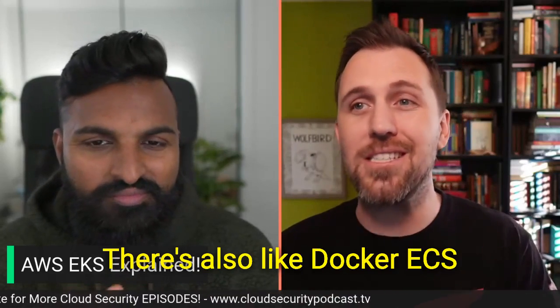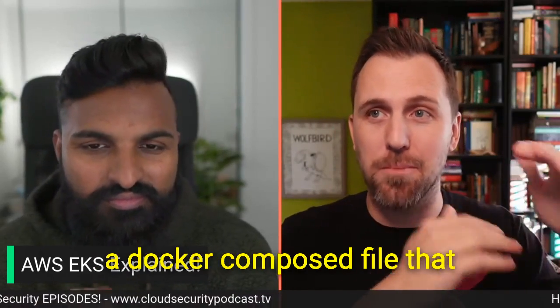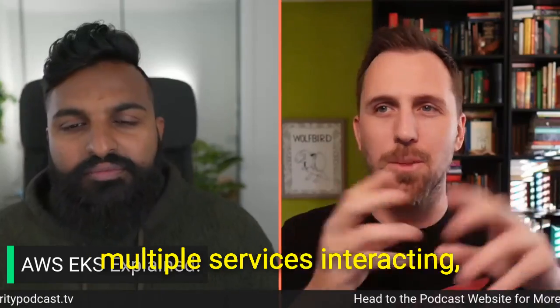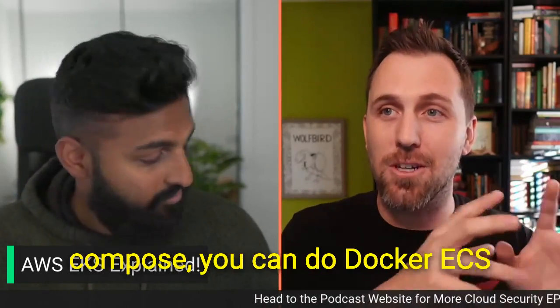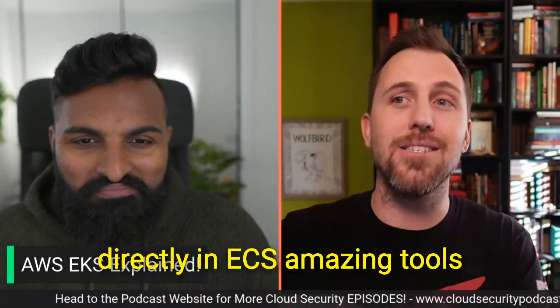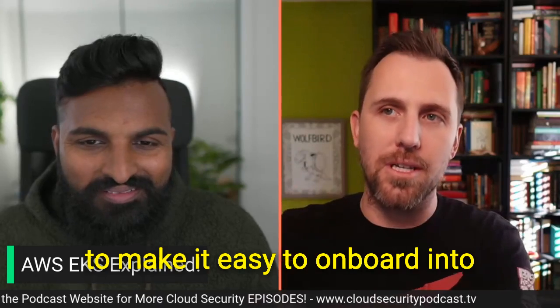There's also a Docker ECS plugin. You can take a Docker Compose file that you run locally for development, which has multiple containers, multiple services interacting, and you can do Docker ECS and run that Compose file directly in ECS. Amazing tools to make it easy to onboard into ECS.